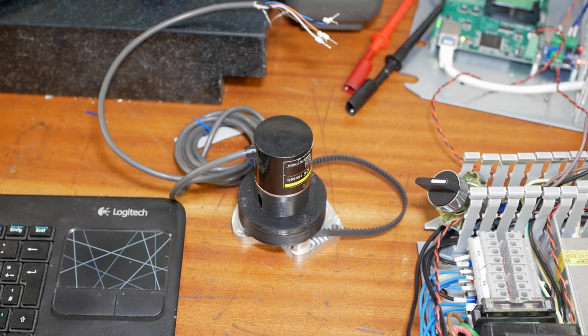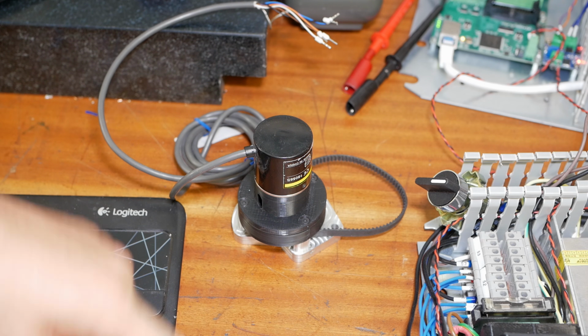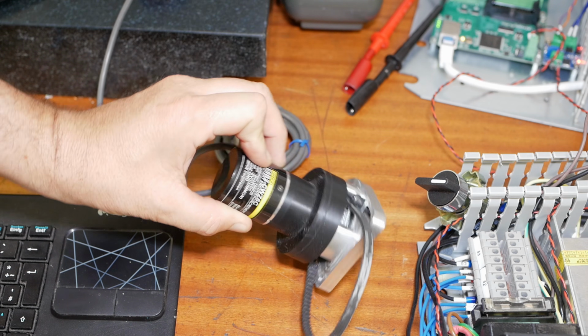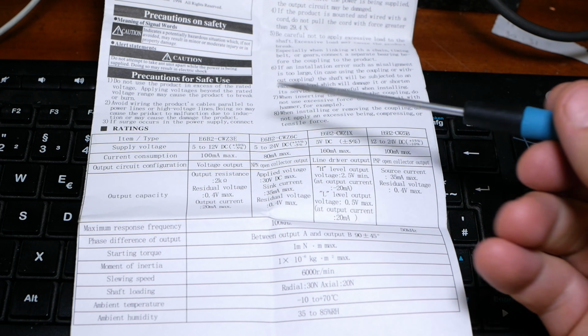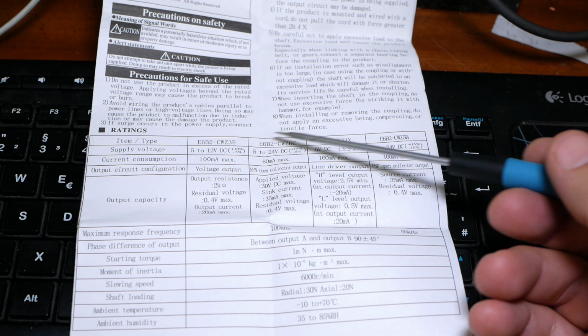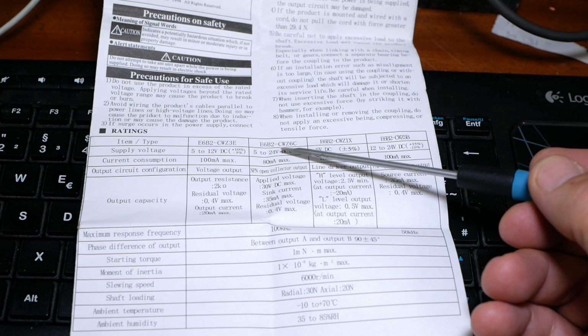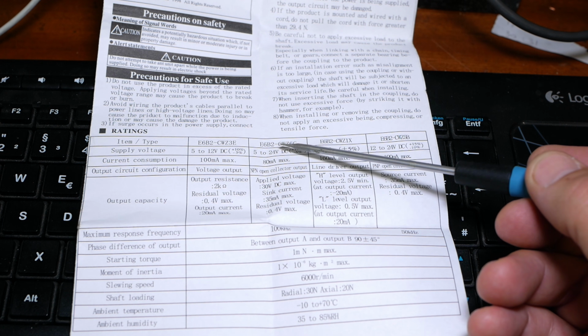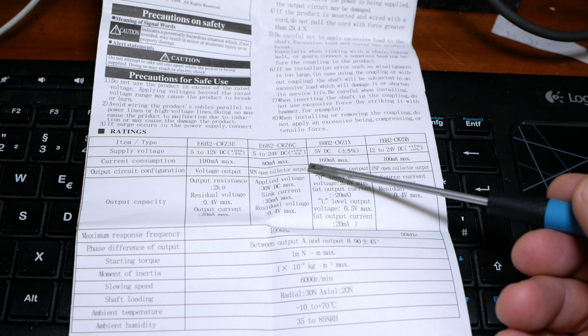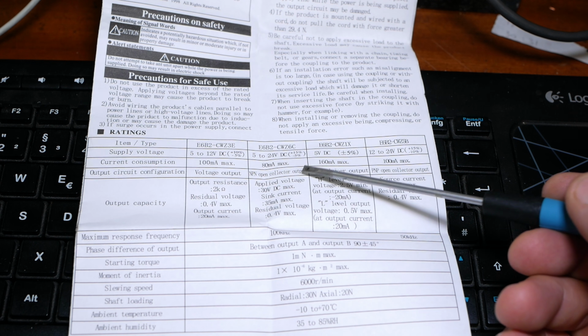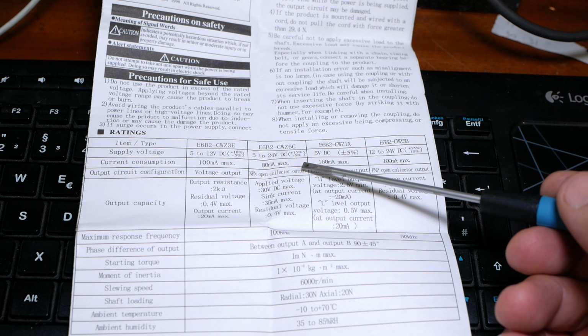So while waiting for some feedback on that problem, I think I'll connect up the encoder and try and get that working. This is my encoder here, and it says it accepts between 5 and 24 volts, and I think the Mesa puts out 5 for an encoder. It says it's an NPN open collector output, which means absolutely nothing to me, but I'm sure someone can explain it to me.